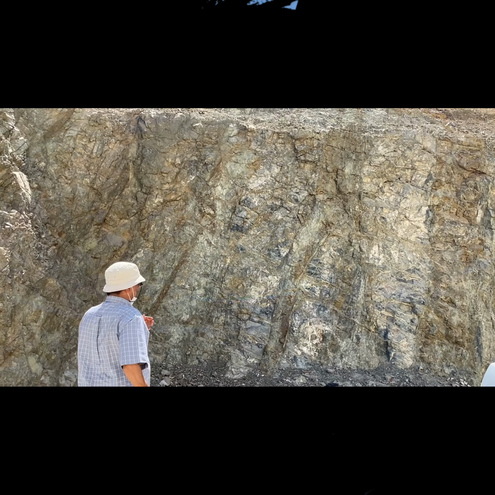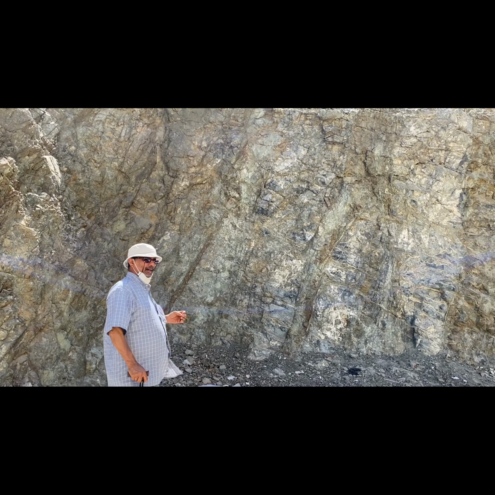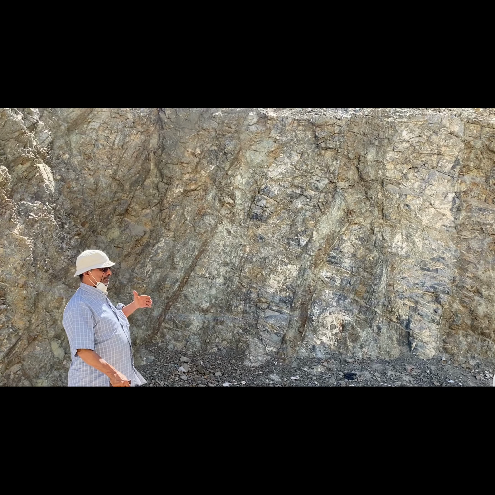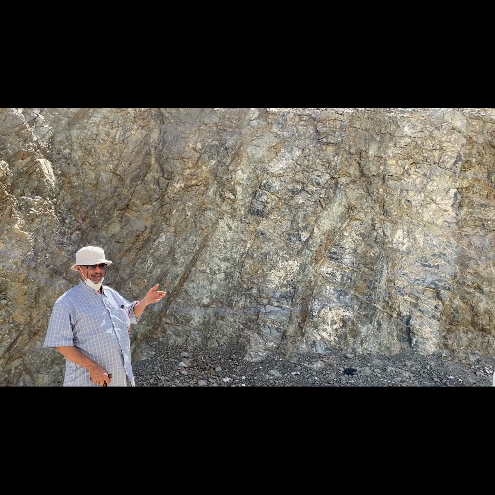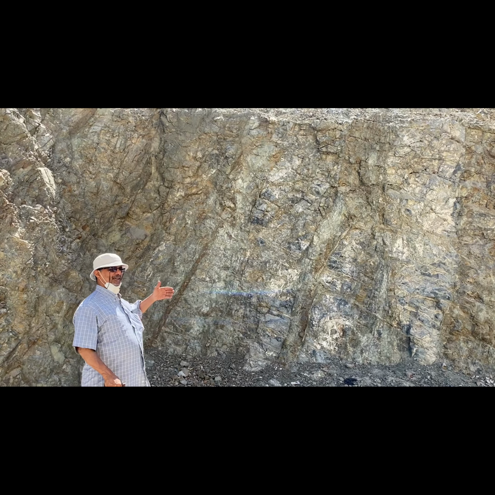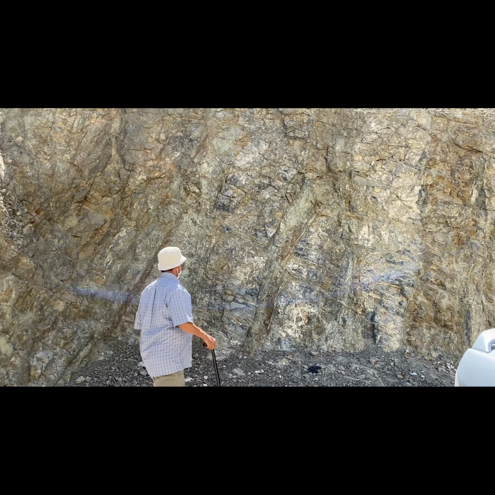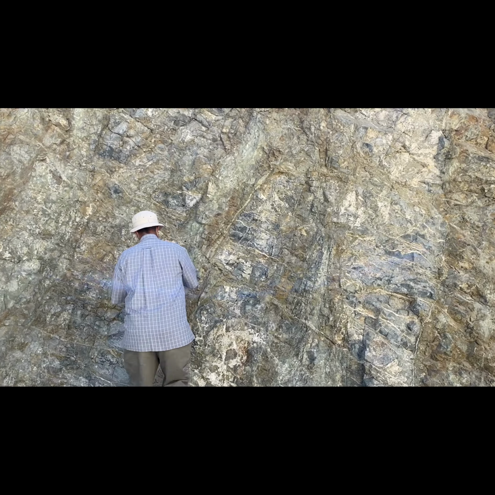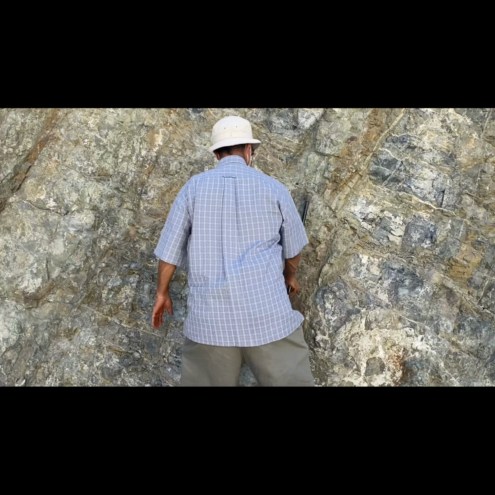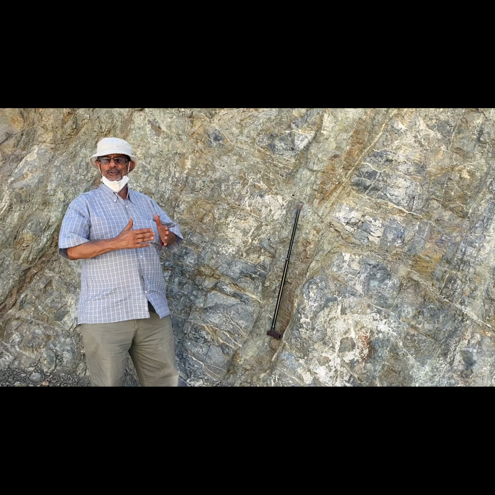Now we are at the sheeted dike outcrop, and as you remember, we said above the layered gabbro we come to the sheeted dikes in the ophiolite sequence. Those sheeted dikes are the feeders for the pillow lava that we'll see later on. If you get closer here, this is one of the dikes. This is supposed to be close to the mid-ocean ridge.